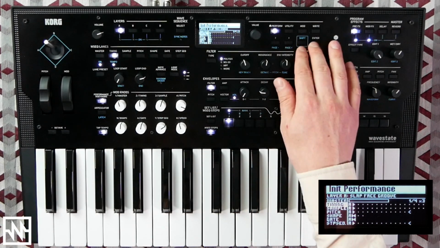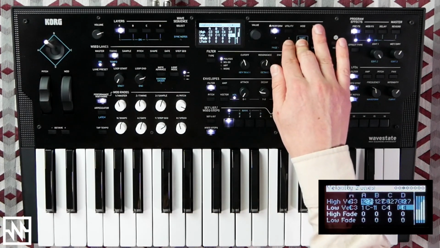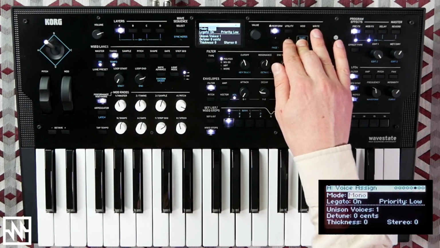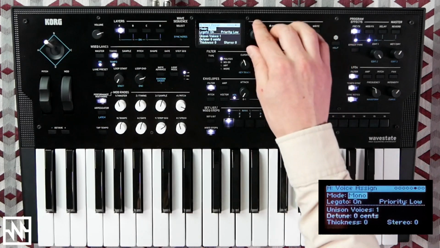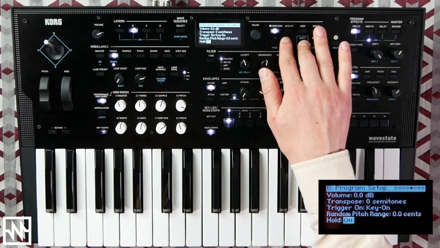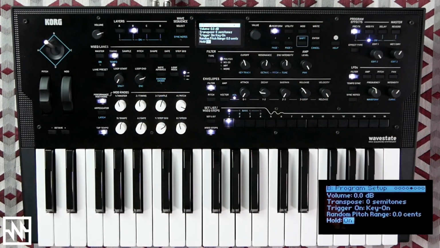Now just to add a few more performance aspects to this part, let's turn on hold for the drums and for the bass. So I don't have to keep holding that note down to trigger the drums and the bass. It's going to keep sustaining.